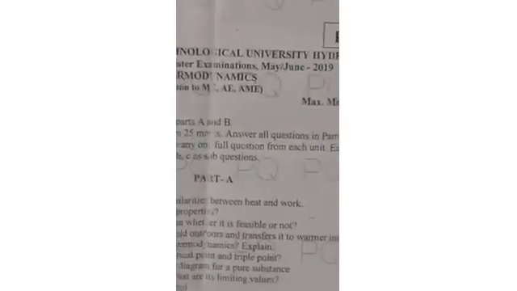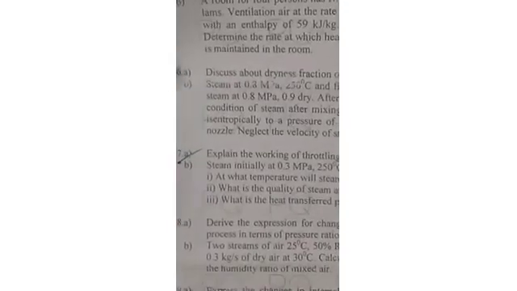Hello students, in this video I am going to solve one problem related to adiabatic mixing in thermodynamics. As you can see, this is the question paper of May 2019 for JNTUH. In this question paper there is a problem, problem number 6b. Here they have given a question about adiabatic mixing.